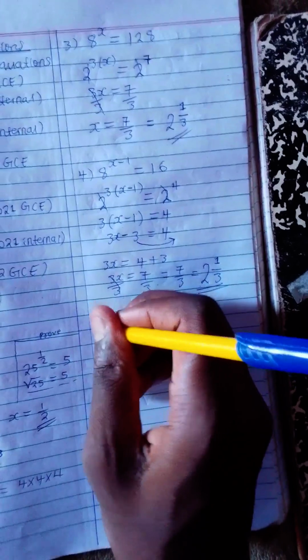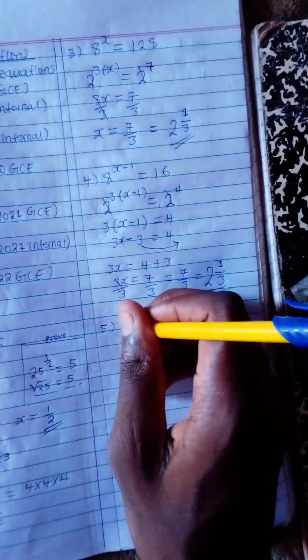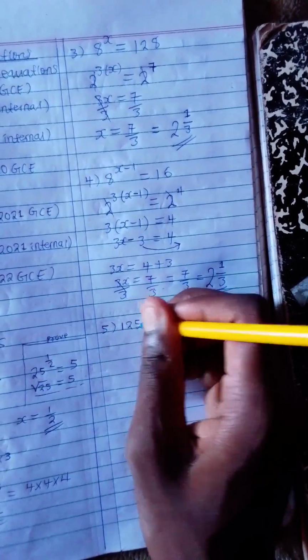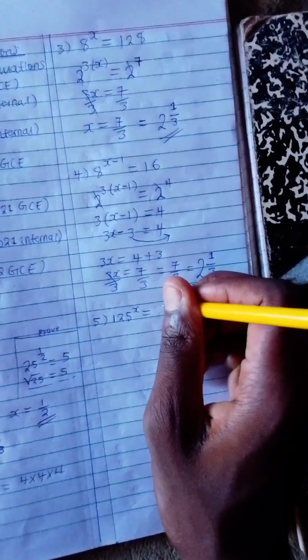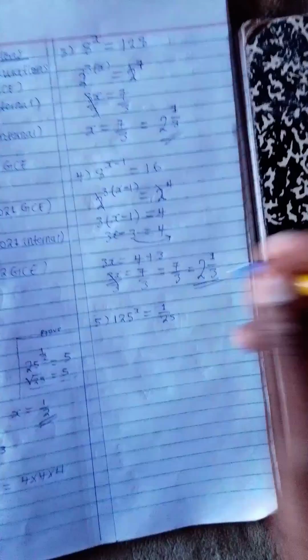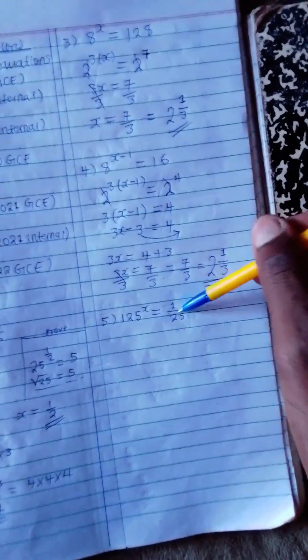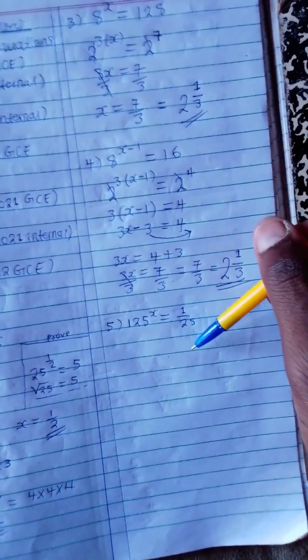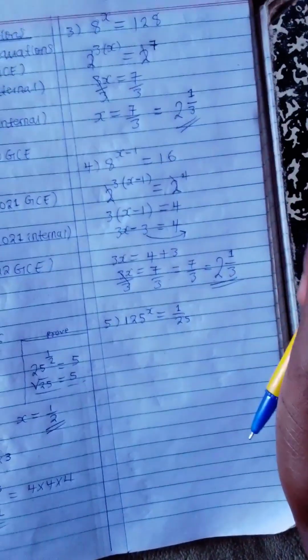So question 5 now. For question 5, you have got 125 raised to the power x should be equal to 1 over 25. So for this one now, you have to deal with this part which is here. To deal with this part, you have to remember the idea of negative powers.